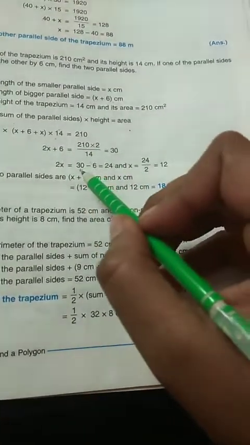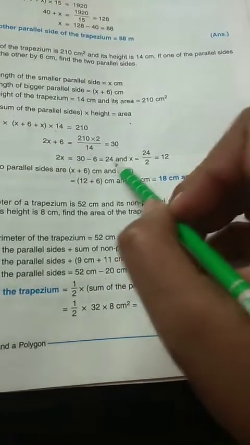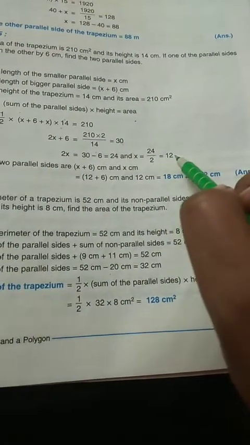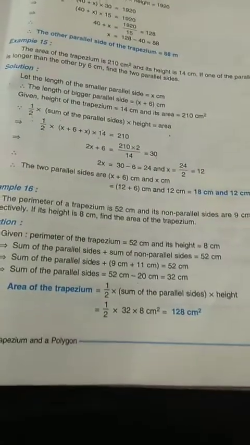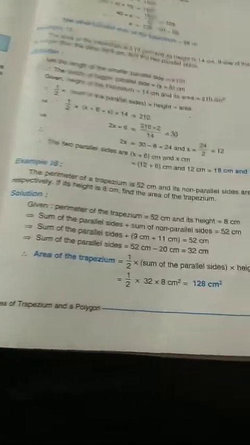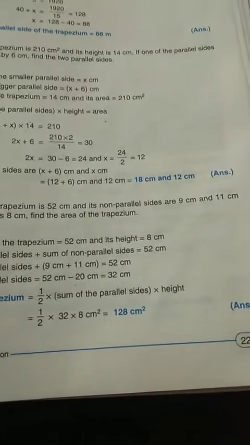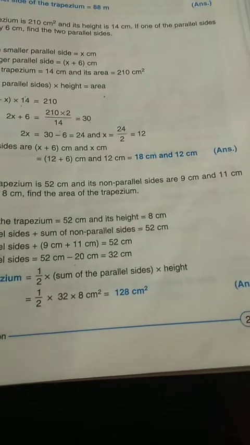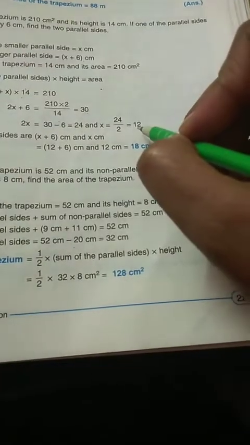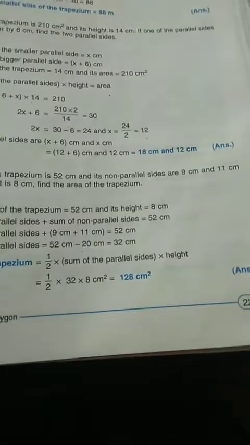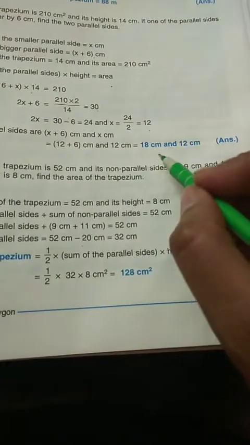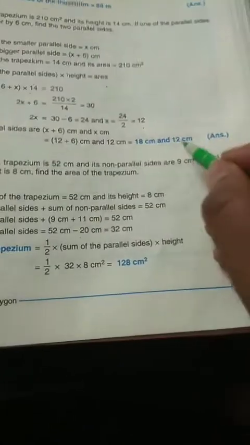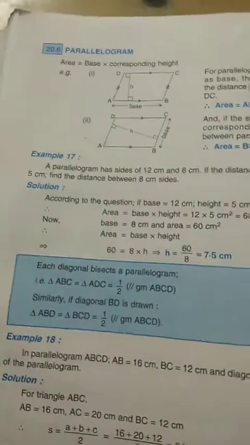Take 6 to this side, it will be 30 minus 6, that is 24, and the value of x is 24 by 2, that is 12. So one side is 12, the other side will be x plus 6, that is 6 plus 12, that is 18. You got the value of x as 12, that is the smaller side is 12, so the longer side will be 12 plus 6, that is 18. So the two sides are 18 and 12 centimeters. In the similar way, we can do the exercise part of the question, which is given in the book.